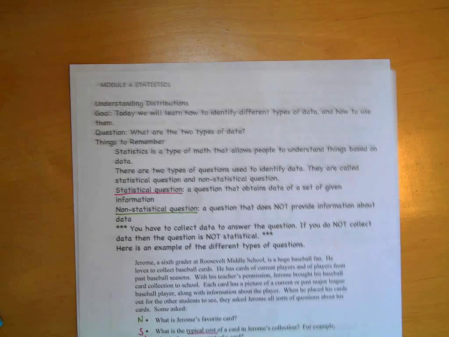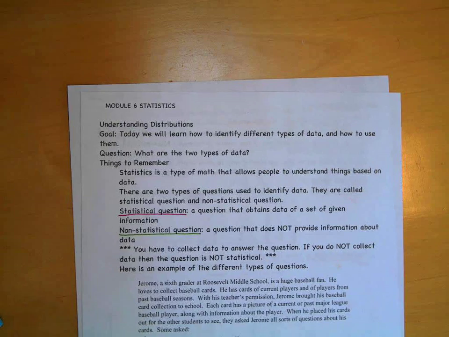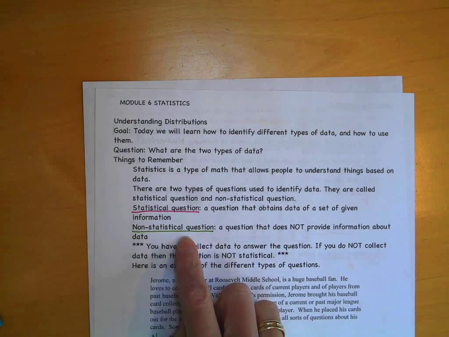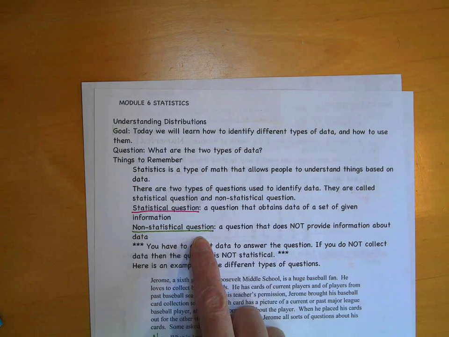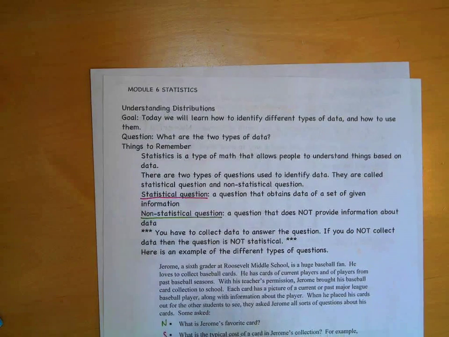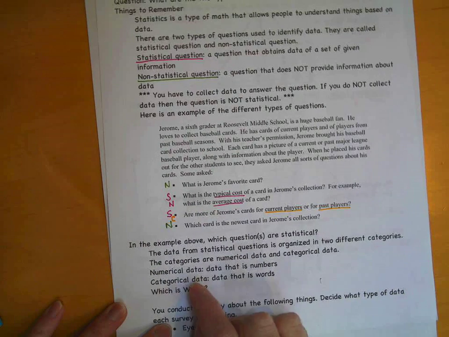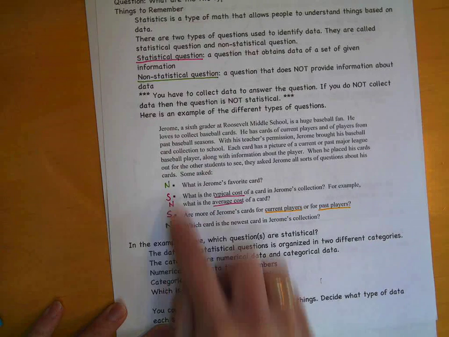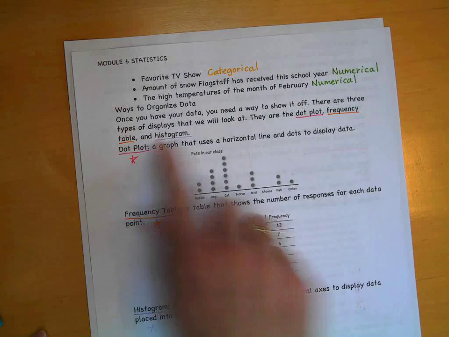Okay, holy moly, we covered a ton of information. Let's do a quick review. Our goal in statistics is we have to be able to decide, first of all, statistical or non-statistical. So a survey question, is it statistical or non-statistical? Typically, if it's a survey question, it's going to be statistical. So you have to decide, is this question collecting data or not? Then, once you figure out that it is, you have to decide, is it numerical or is it categorical? Numerical or categorical, right? And we did a little practice with that.